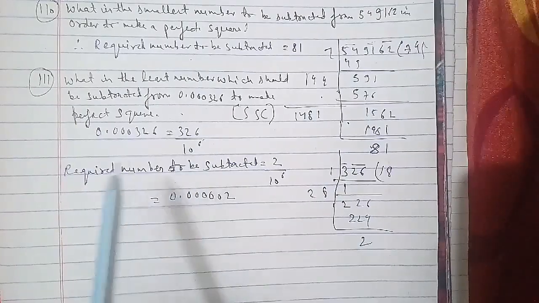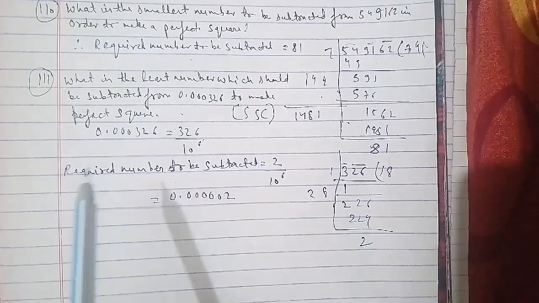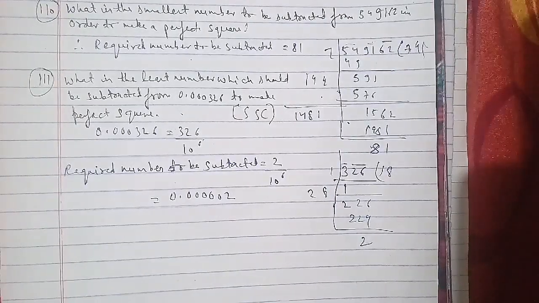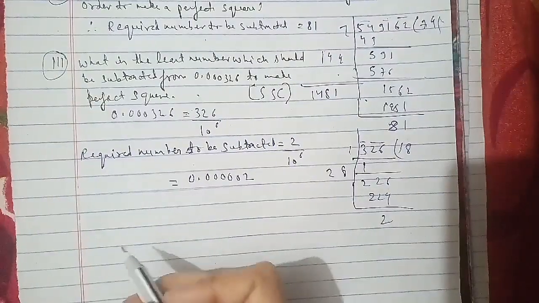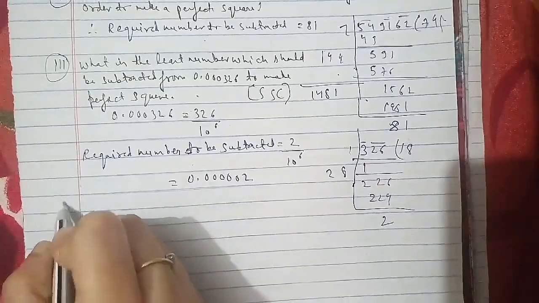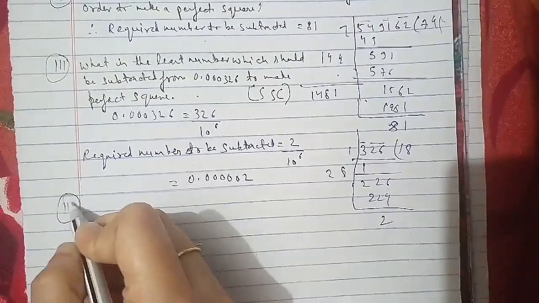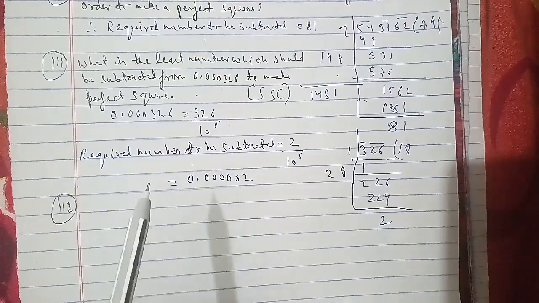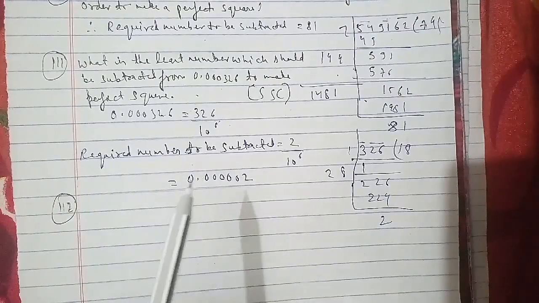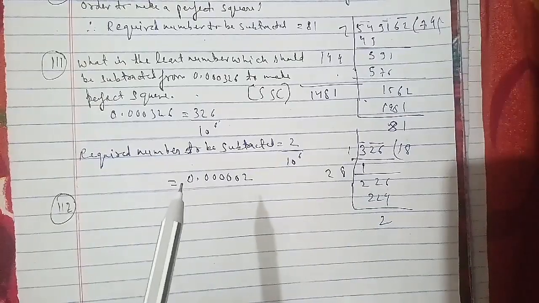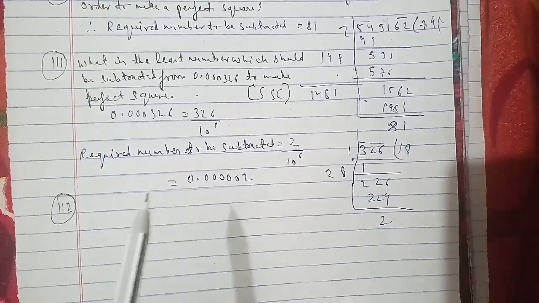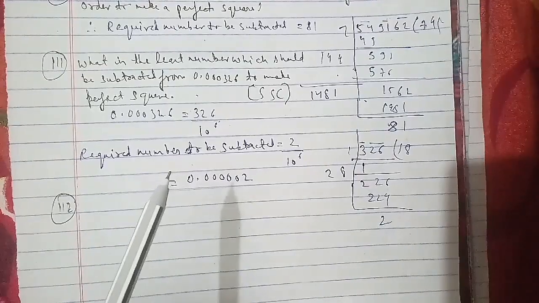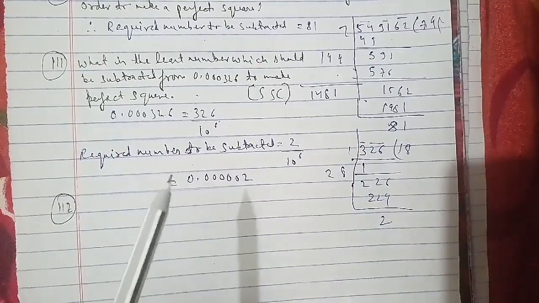Now we will go ahead with another important question, the 112th question of the session. The question is, the smallest number added to 680621 to make the sum a perfect square. The options are 4, 5, 6 and 8. This question was asked in the SSC examination paper as well, so it is also important.